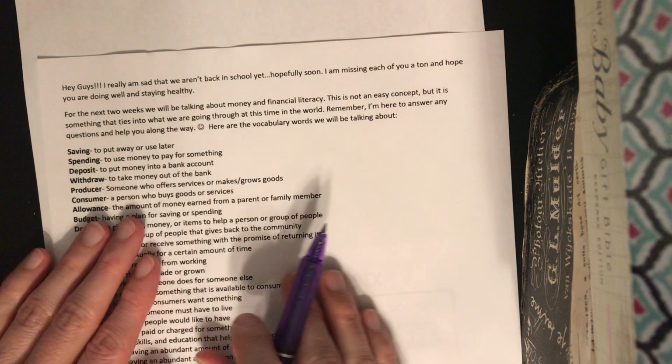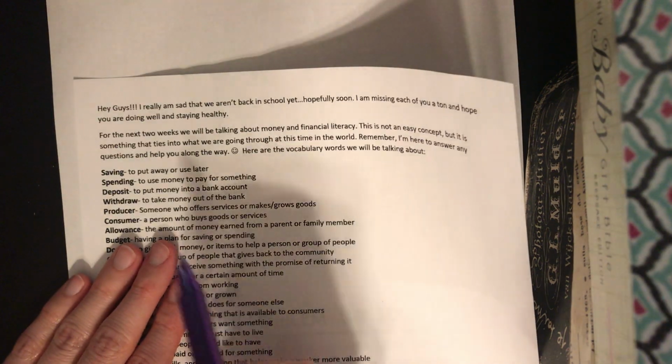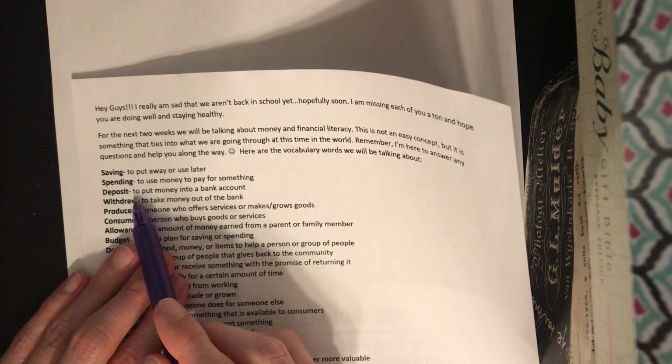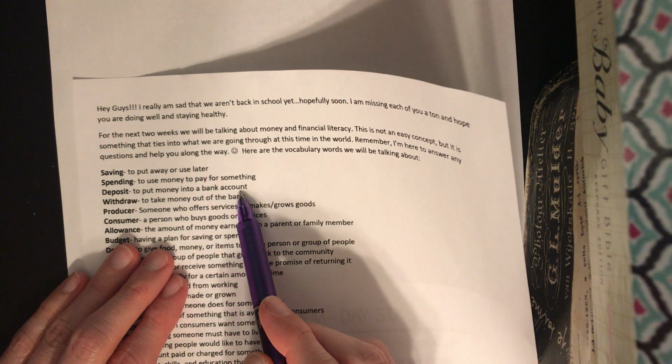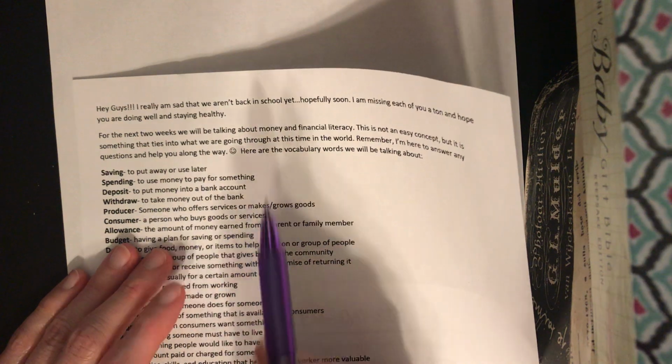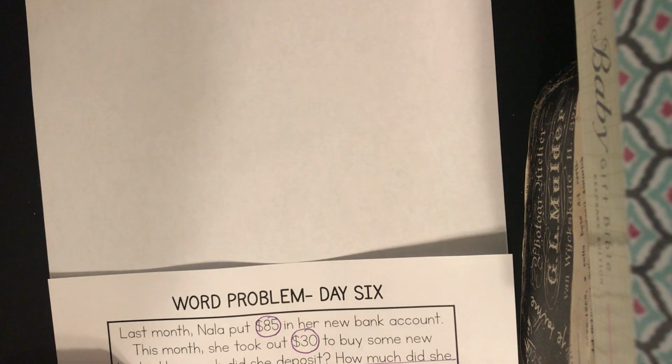So I'm going to come over here. Okay, so I've got deposit on my sheet, to put money into a bank account. Okay, withdraw, to take money out. Okay. All right, so how much did she deposit? How much did she put in?